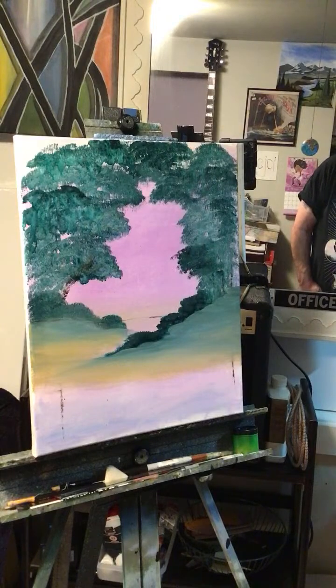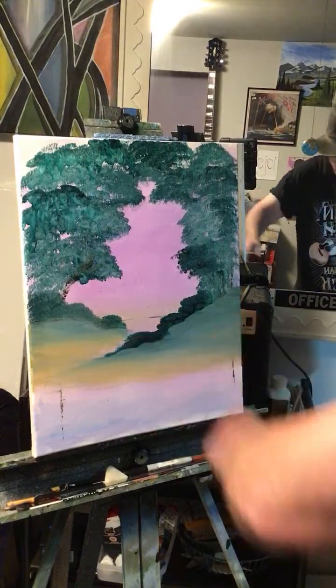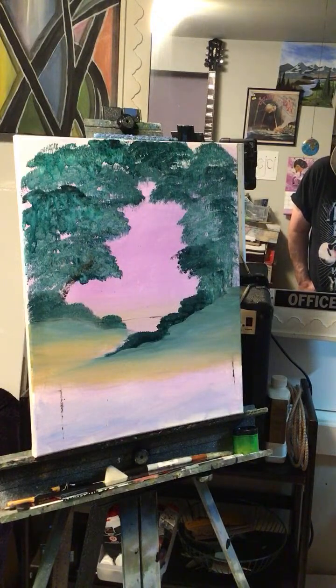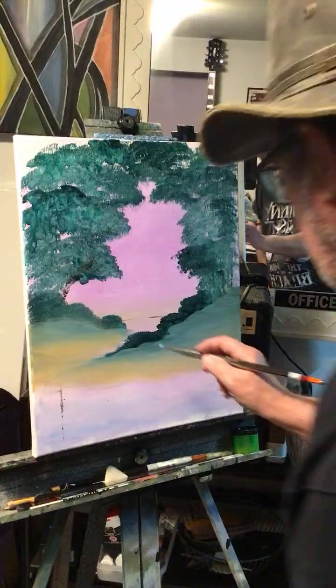Where's my small brush? I think I want to make that water back there. I'm going to mix some cobalt blue, really light.